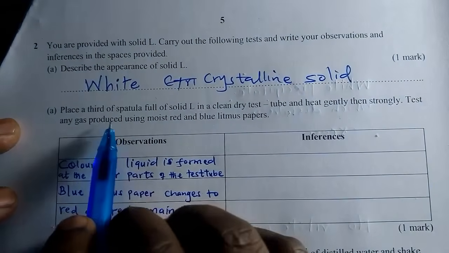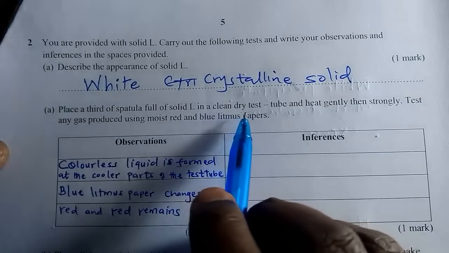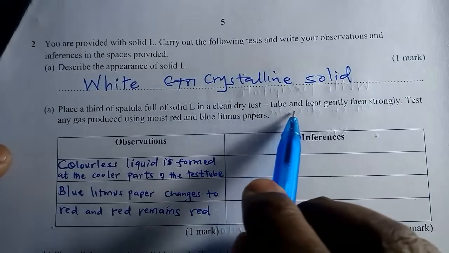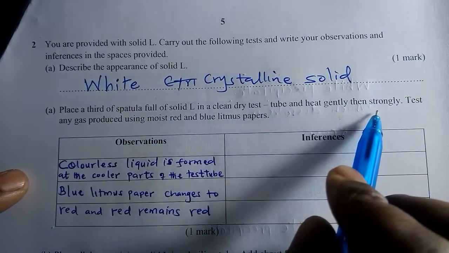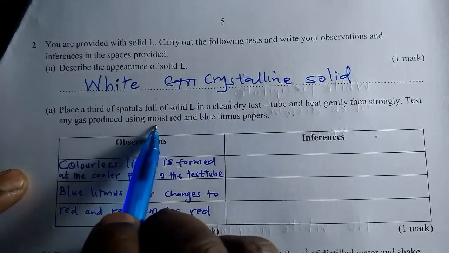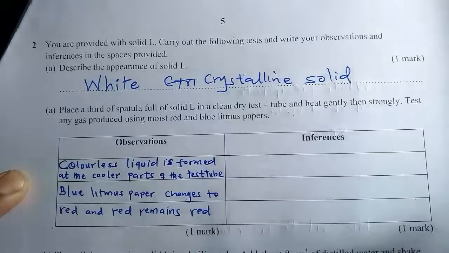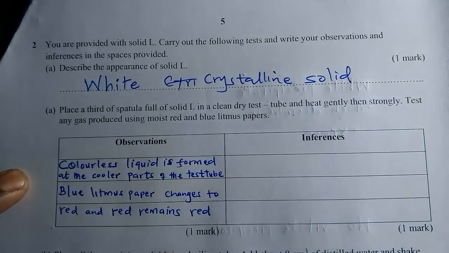Place a third of the spatula full of solid L in a clean dry test tube. Heat gently, then strongly. Test any gas produced using moist red and blue litmus paper. You dip the litmus paper in distilled water, then put it on the mouth.